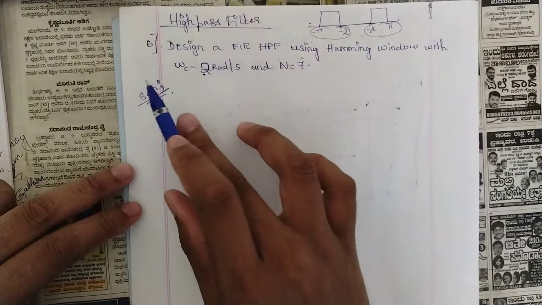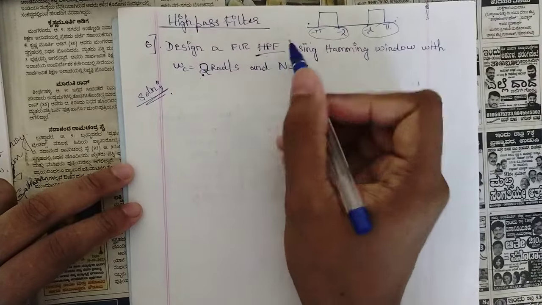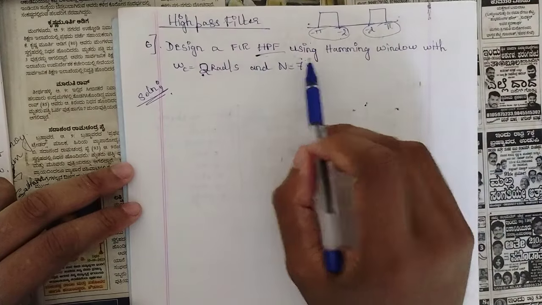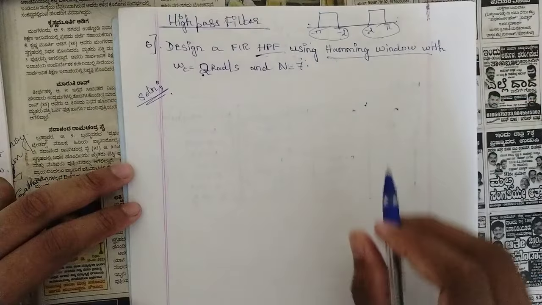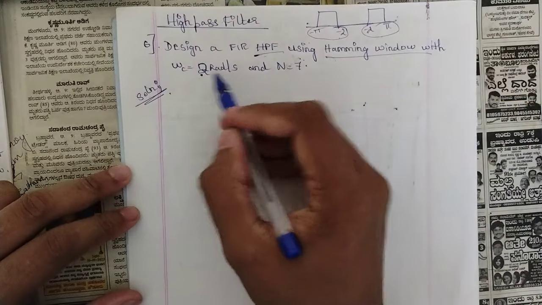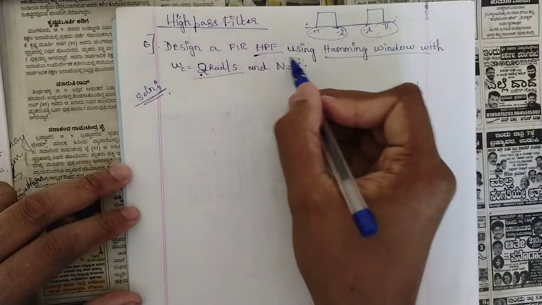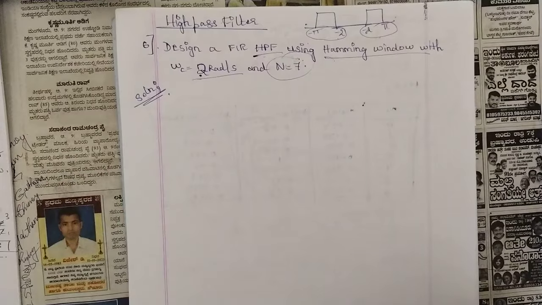The sixth question of this series: design an FIR high pass filter, HPF stands for high pass filter, using Hamming window. Using the Hamming window you should solve this with omega c, the cutoff frequency, equal to 2 radian per second, and the length of the filter equal to 7, that is N equal to 7. So let us solve it now.